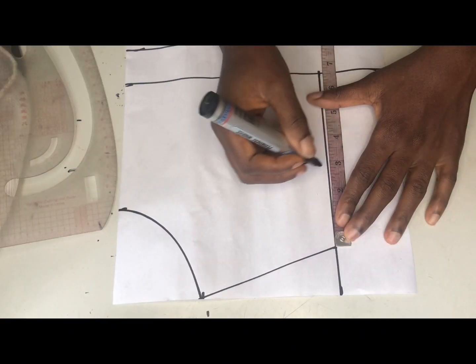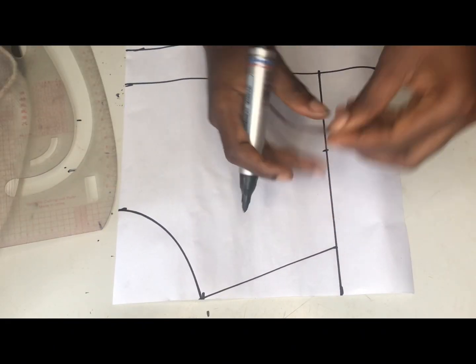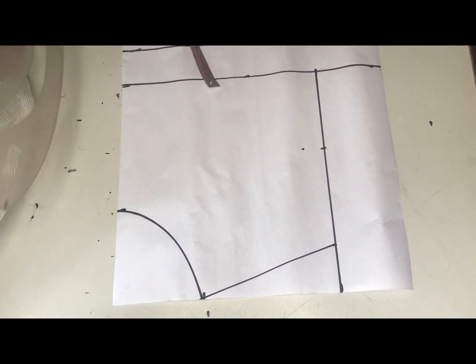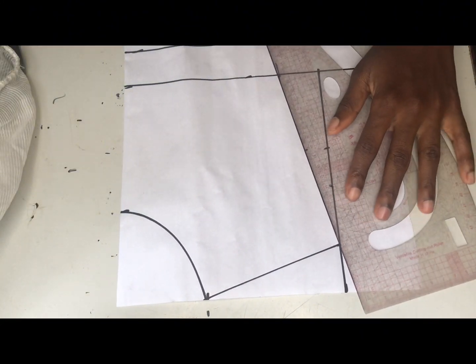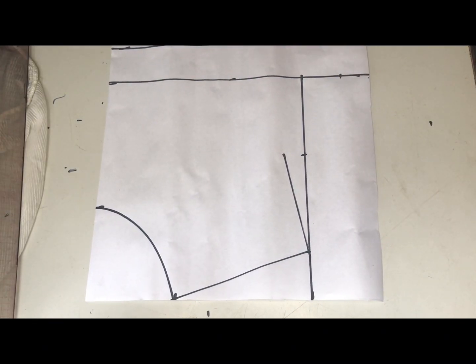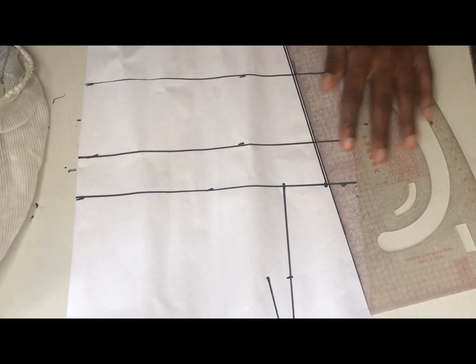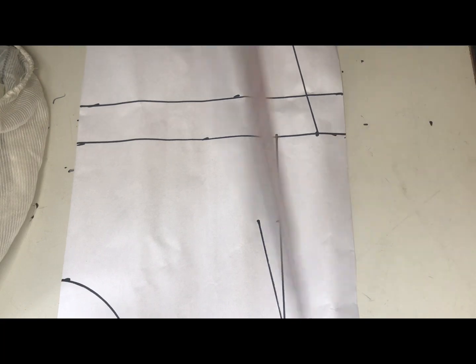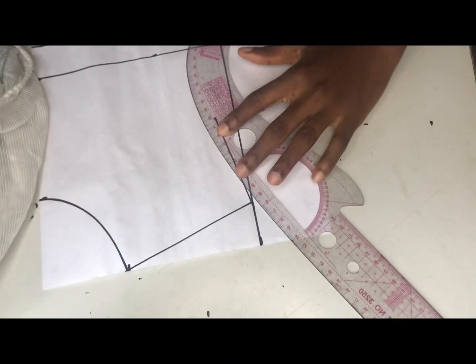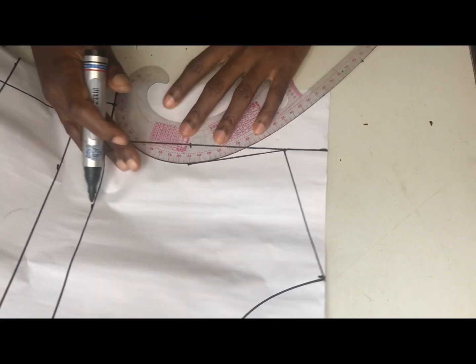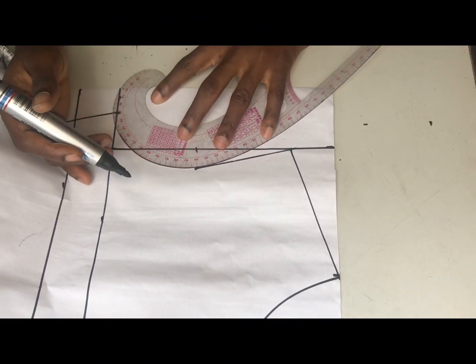Mark the center of your armhole and then go in by 0.75 inches and then connect a straight line, meeting it. Then divide your bust by 4 and then mark it. Then divide your waist 2 by 4 and mark it. Remember that you add allowance for that, and then connect this armhole back the way I'm doing it.